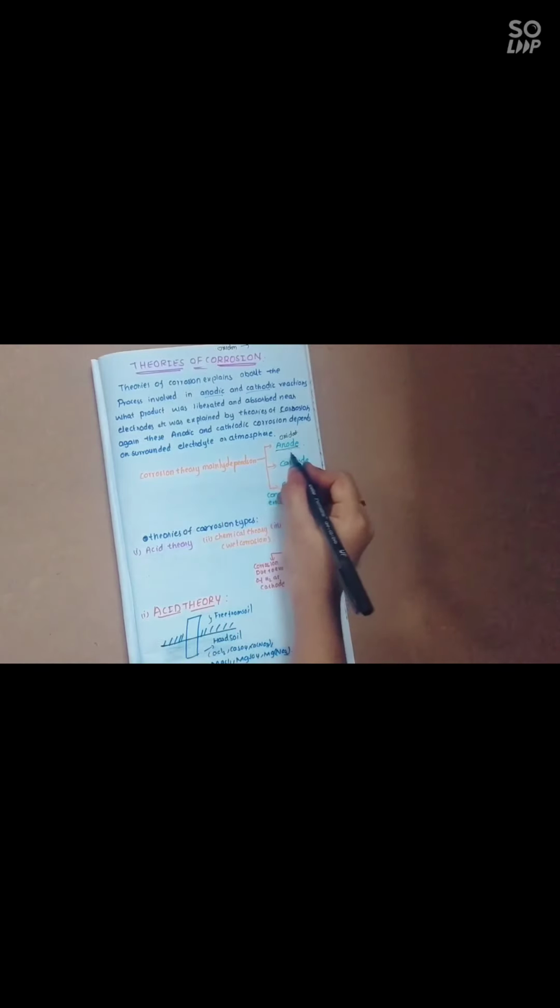Now, the theory of corrosion explains the anodic and cathodic reactions, what products are liberated and observed at the electrodes, that is the anode and cathode, and what the role of the electrolyte is in this process. Corrosion theory mainly depends on anode, cathode and electrolyte. The anode should have low surface area and high charge density, and in an electrolyte concentration cell, the anode should be at low concentration and the cathode at high concentration.